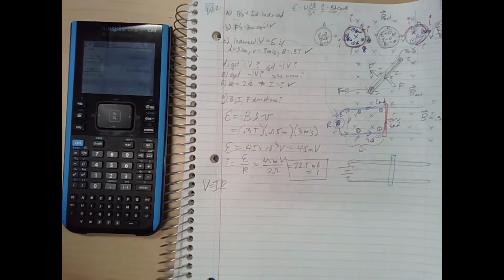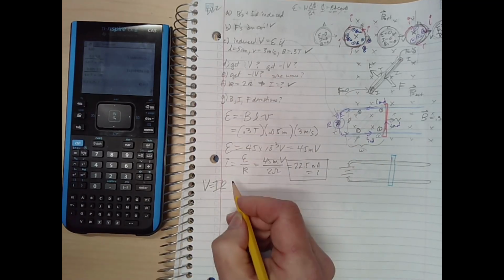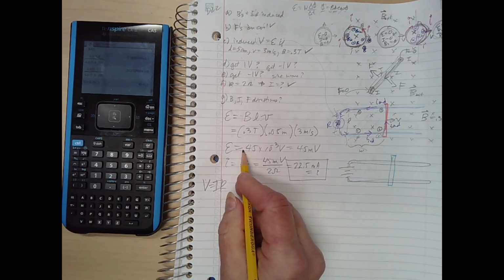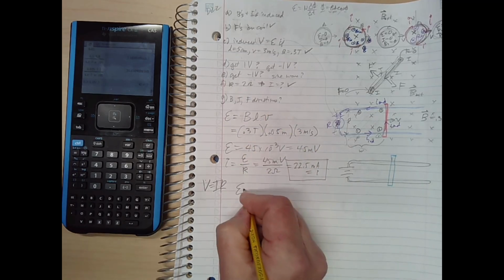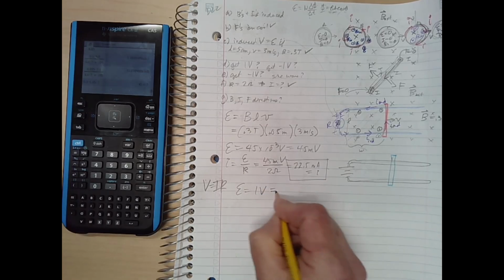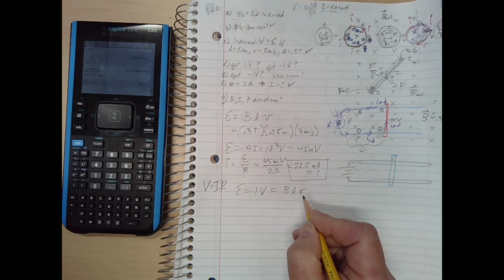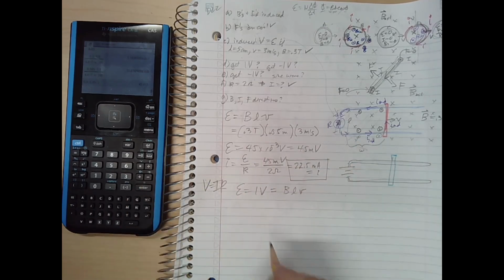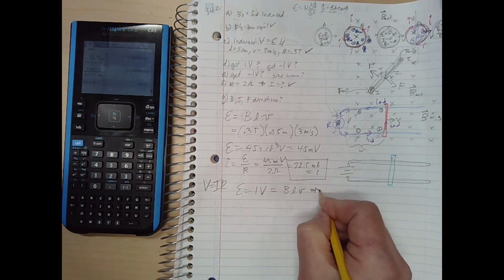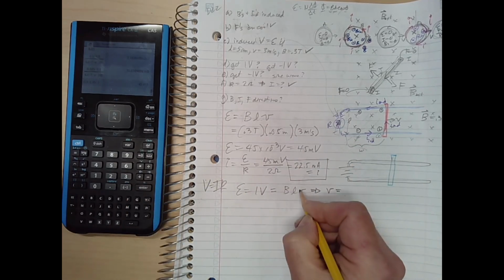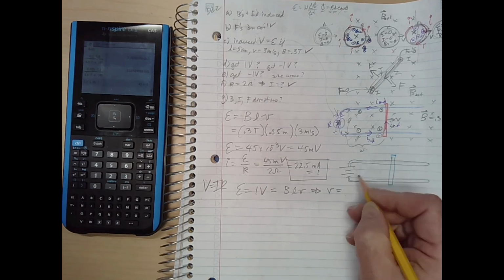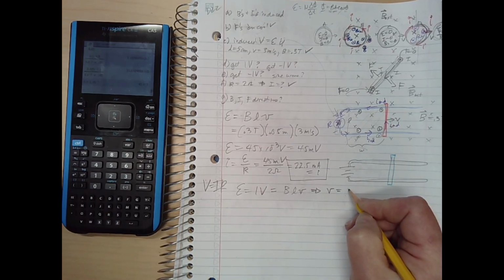Now on part D, it says, okay, how could we get 1 volt, right? 45 millivolts is pretty small. How could we get 1 volt induced? So we want E to be 1 volt. So then BLV, what can we change? Let's say we can change the speed. We can move it faster, right? And so let's solve for V, trying to make a script V for velocity, just to keep track of it not being volts.